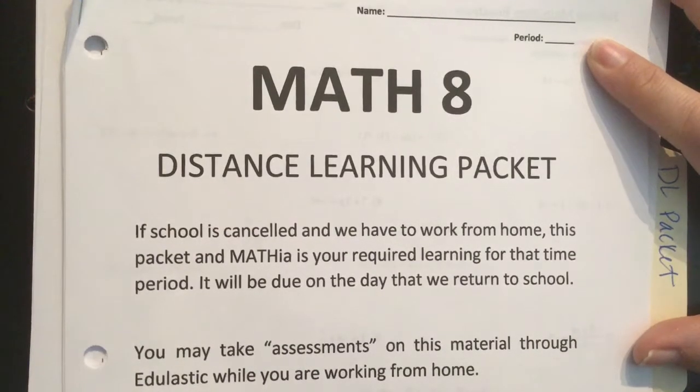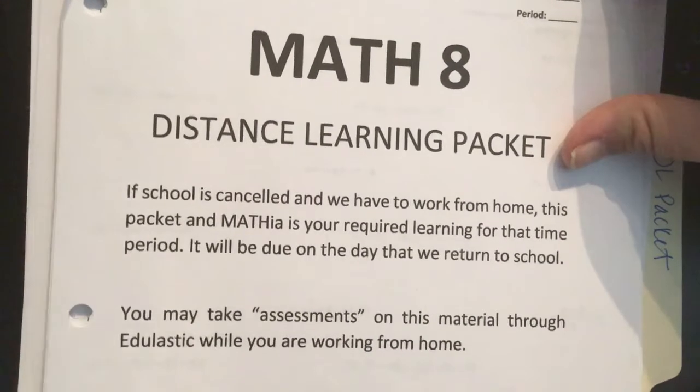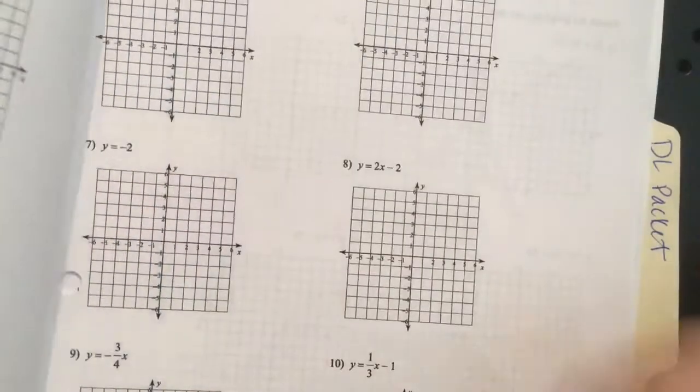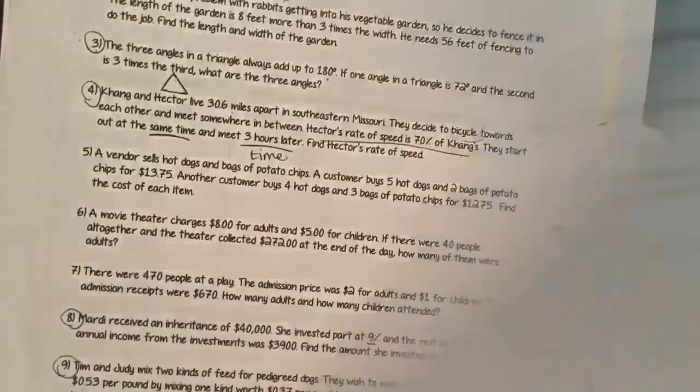I miss you. I'm going to walk you through how to do some of the word problems in the distance learning packet. So if you want to turn all the way to page 10, you're going to go through. Hopefully yours is all completed by now, right? I only did what I needed to in here to show you online, but here we go.